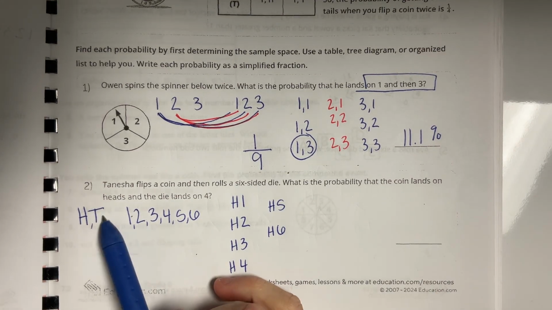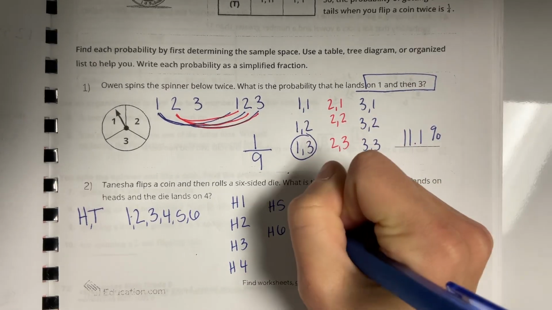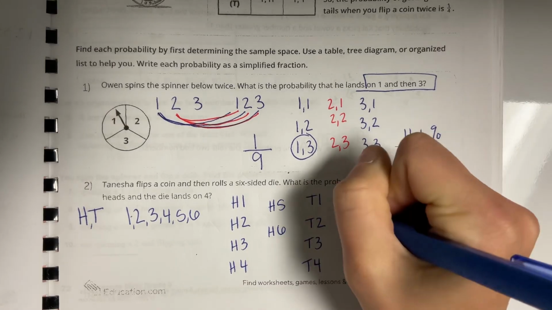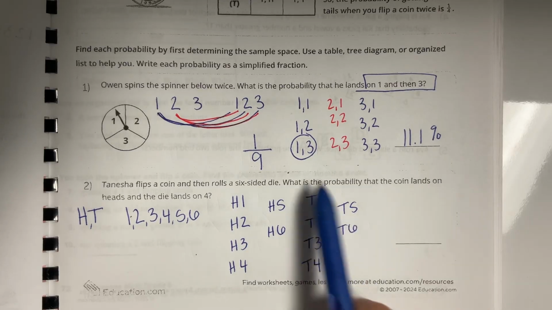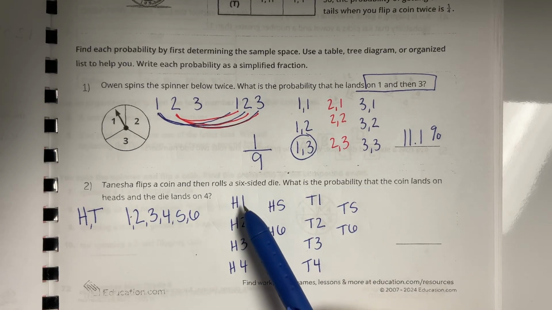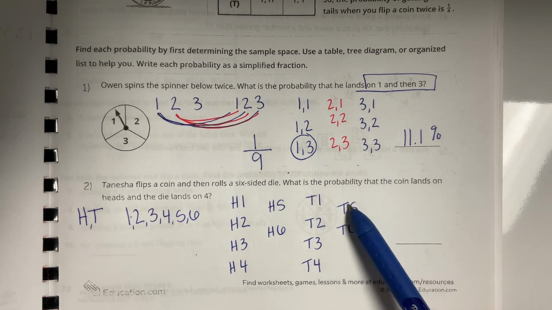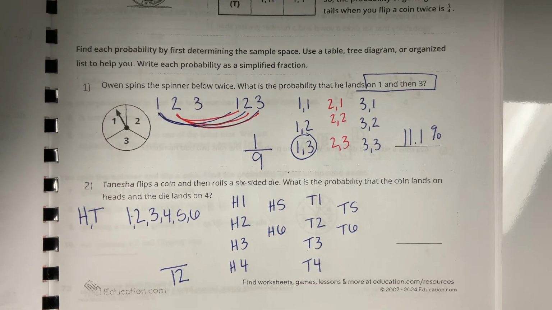We also are going to match up the tails coin with all 6 numbers. So tails 1, tails 2, tails 3, tails 4, tails 5, and tails 6. Counting up all of our matches, we have 1, 2, 3, 4, 5, 6, 7, 8, 9, 10, 11, 12. So that becomes our denominator because it's the number of possible outcomes.